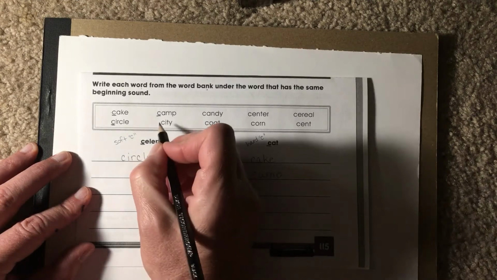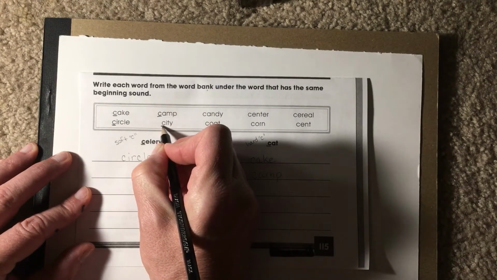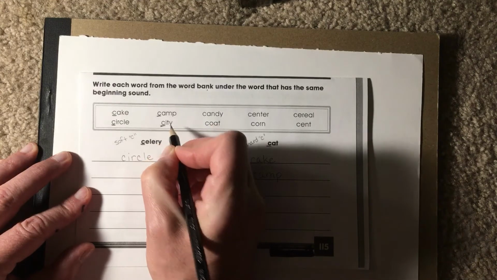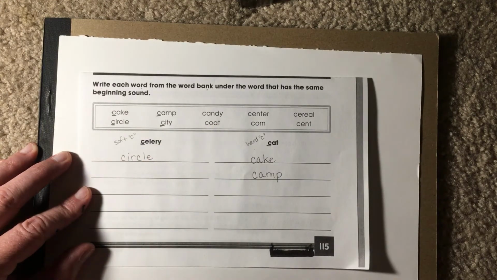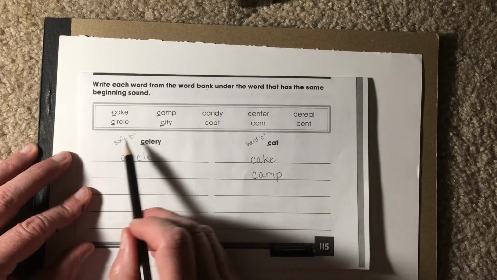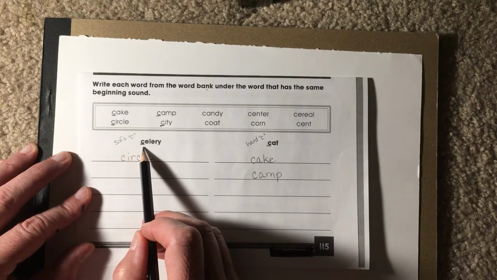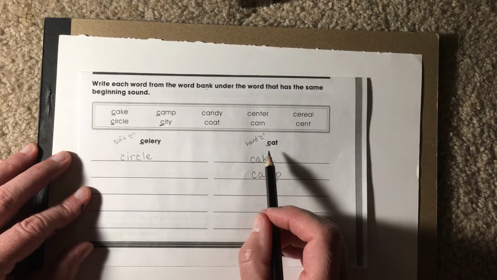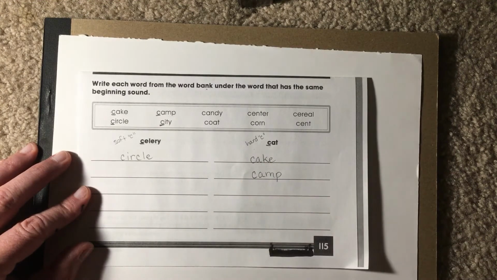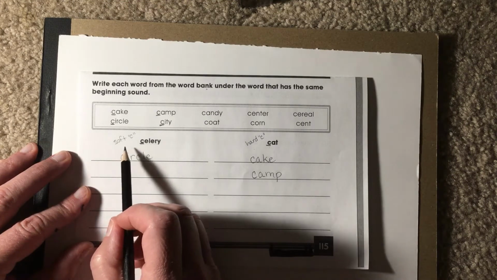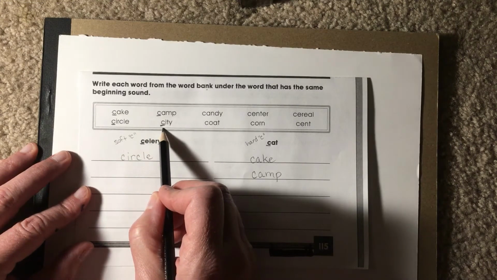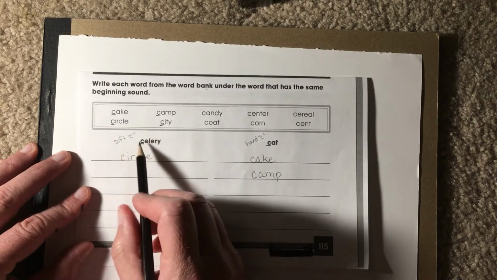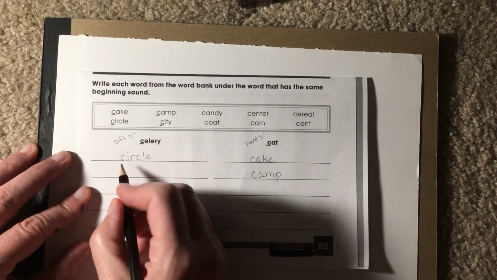Next one. City. Does the C have a soft C sound like celery or a hard C sound like cat? It's soft C. City has a soft C sound like celery.